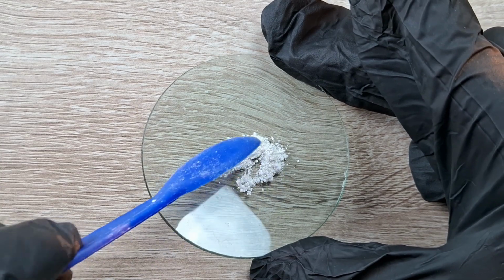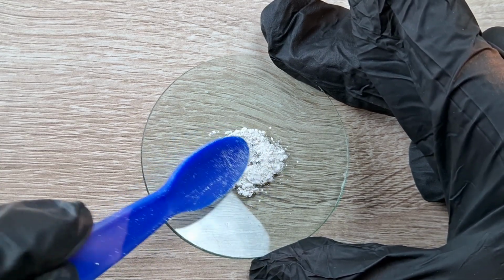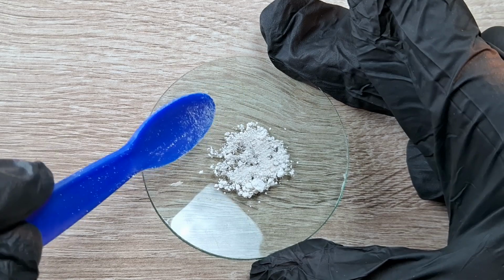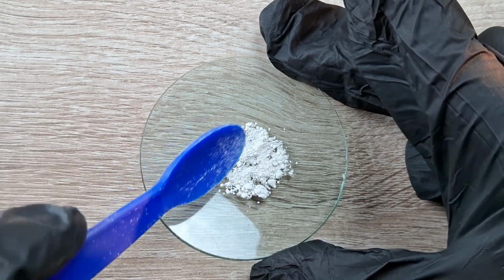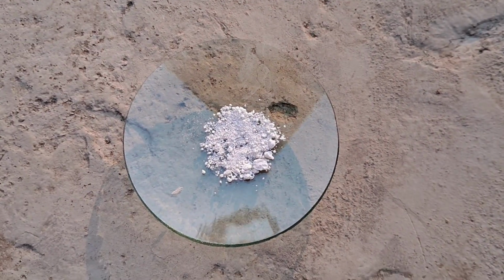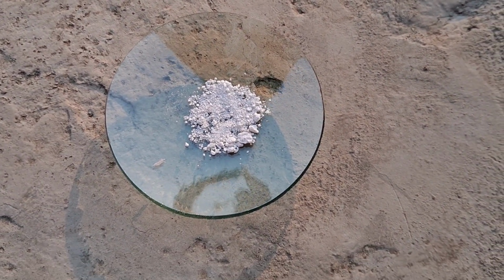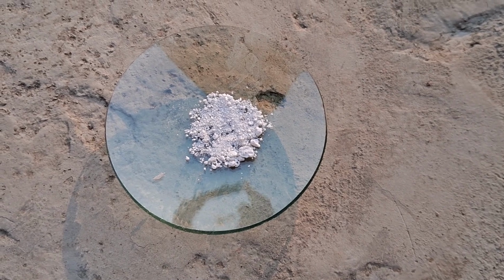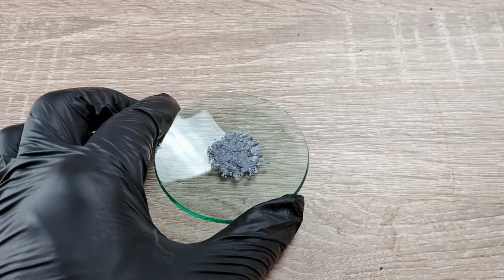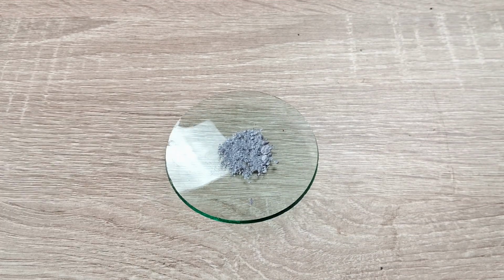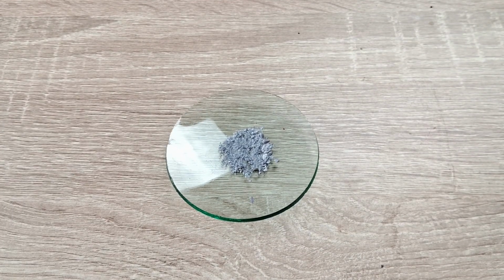Note that the color of pure silver chloride is white. Now, leave the watch glass in sunlight for several minutes and observe what happens. After exposure to sunlight, the white silver chloride gradually turns dark gray in color.